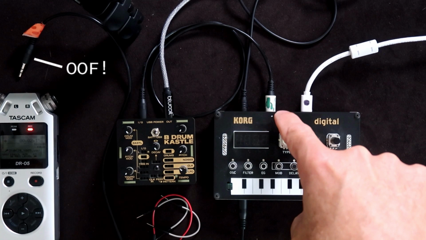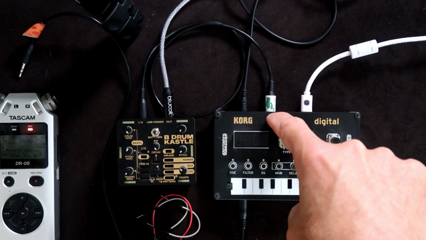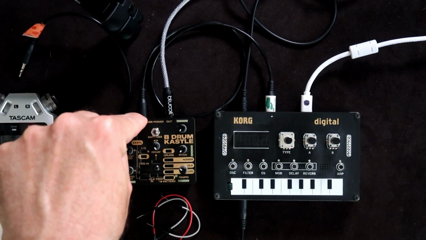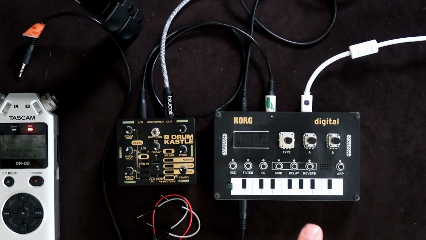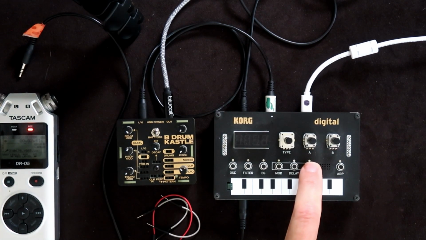Then the other thing on here is that this is the sync out port on the NTS1. I've got that going into the I/O port over here on the drum. Now, one thing I want to mention setting wise on the NTS1, let's hold reverb and I'm going to plug it in.